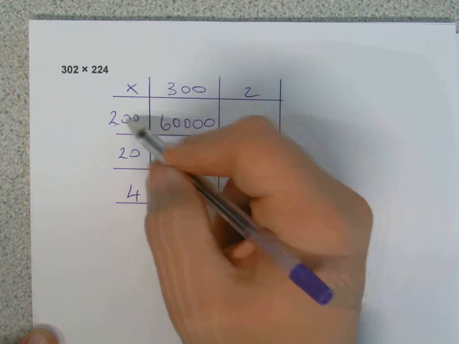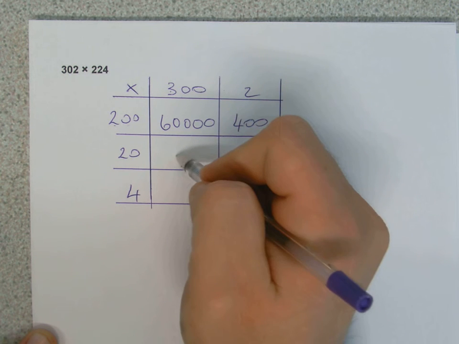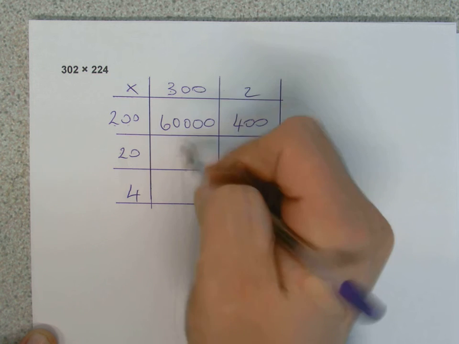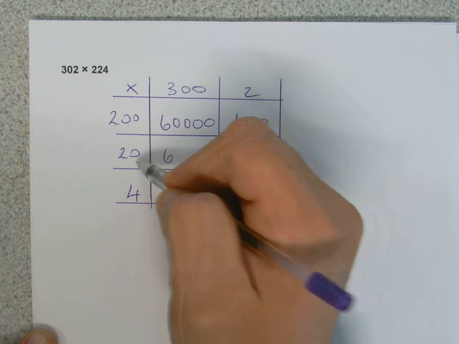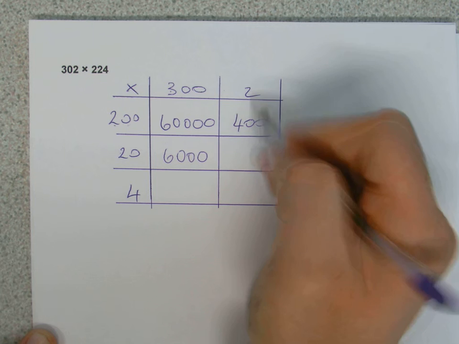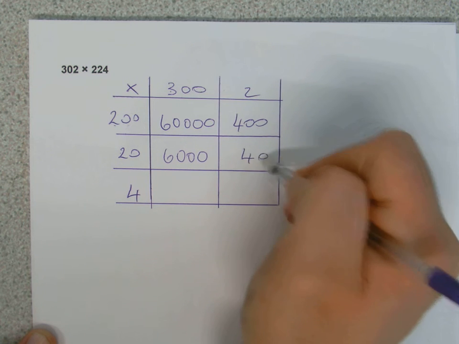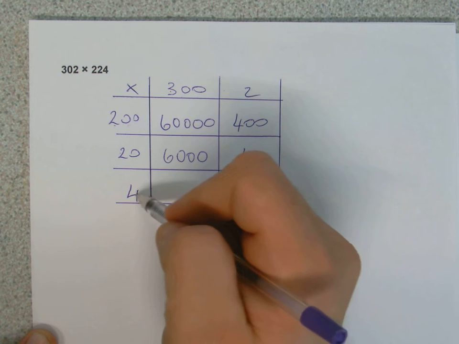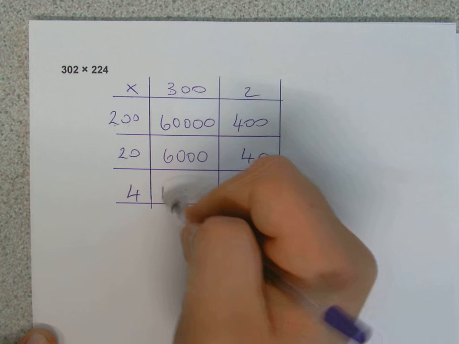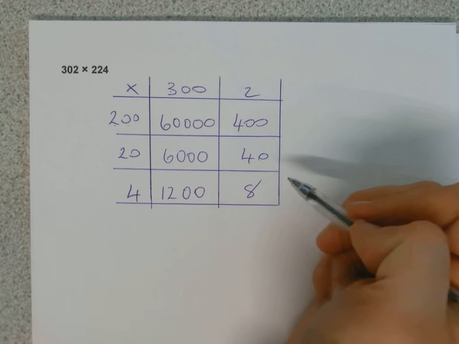This box then, 2 times 200 is 400. This box, look at this box, you've got 20 across here, 300 at the top. So just do 2 times 3 is 6, and add on the zeros. So you've got a 0 there, 2 zeros here. This box then, you've got 2 on the top, and you've got 20 over here. So 2 times 20 is 40. This box down here then, you've got 4 and 300 at the top. So 4 times 3 is 12. Add the 2 zeros, and then this box becomes 8. 4 times 2 is 8.